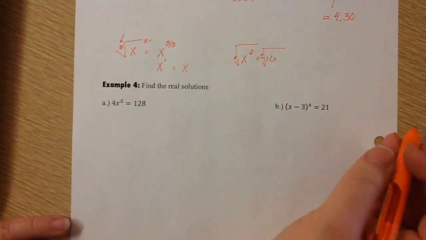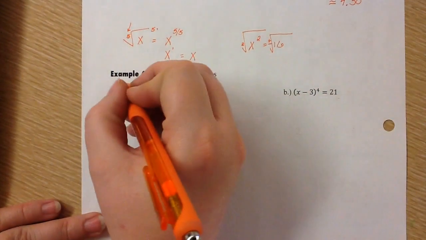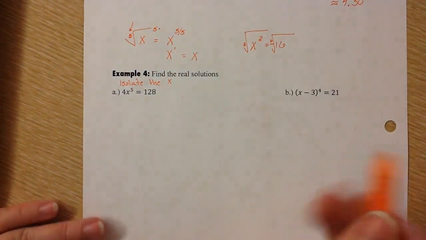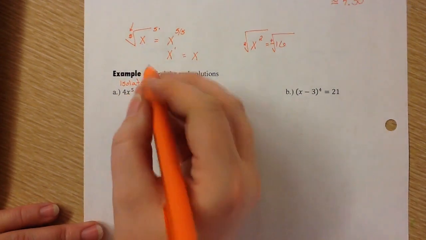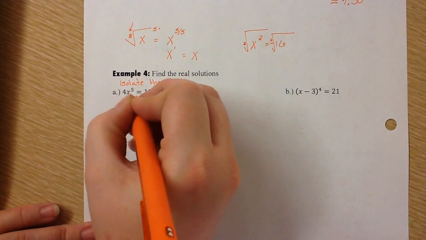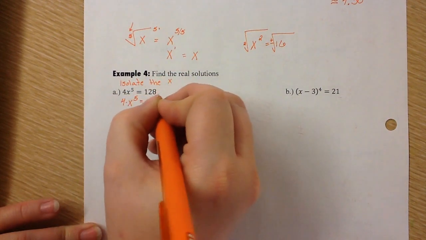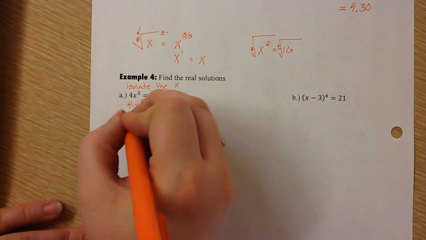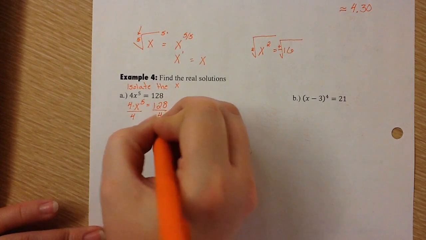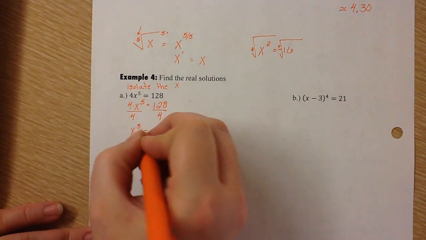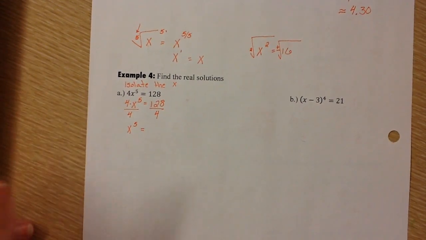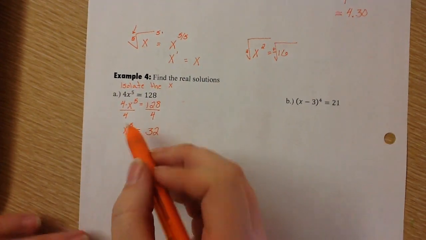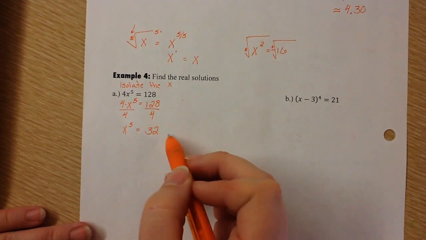The first step is to isolate the x if you can. Get it by itself, meaning get rid of everything else. So here I have 4 times x to the 5th equals 128. I'm going to get that x to the 5th by itself. It's 4 times, so I can do that by dividing both sides by 4. So x to the 5th equals 128 divided by 4, which is 32. So now I have x to the 5th equals 32.